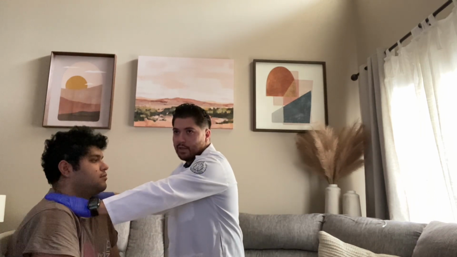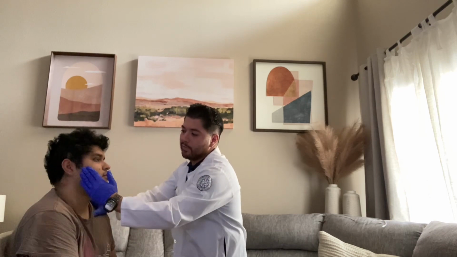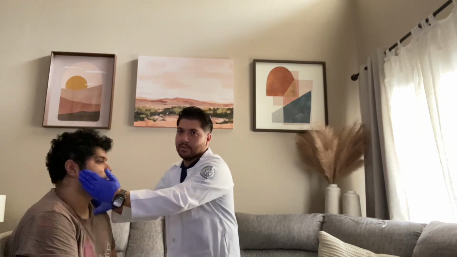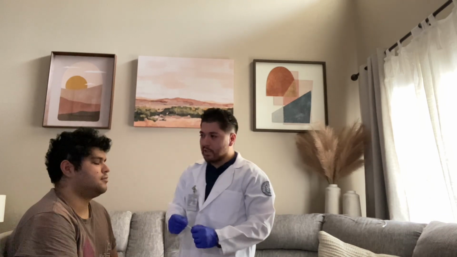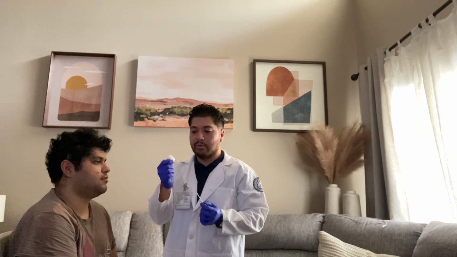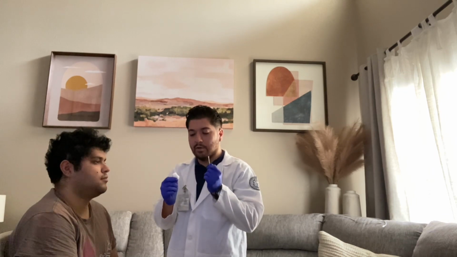Okay, now we are going to be looking at cranial nerve number 11. For this, we ask the patient to shrug their shoulders against resistance and move their face to the side against resistance. Okay, and we're going to be doing cranial nerve number 5. And we're going to ask the patient to identify which side of the face we're touching and whether it's soft or sharp.